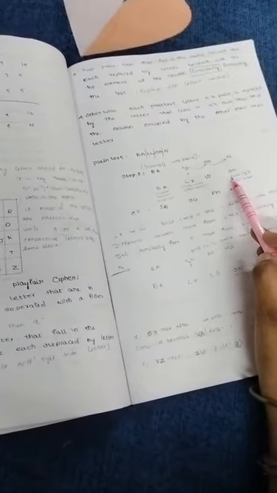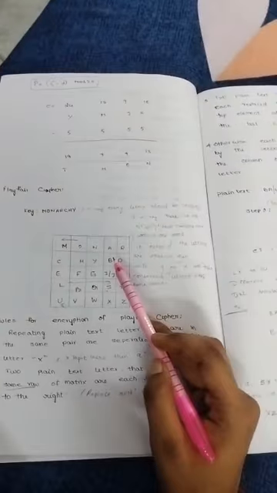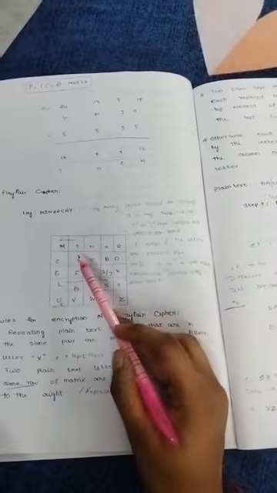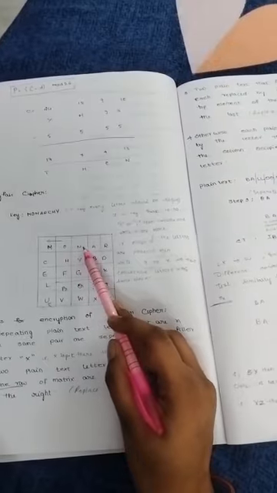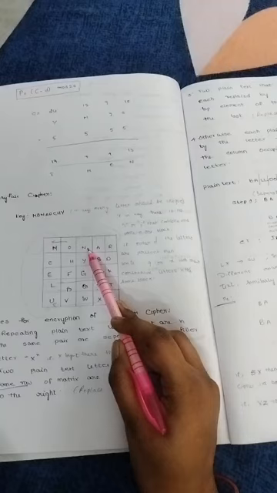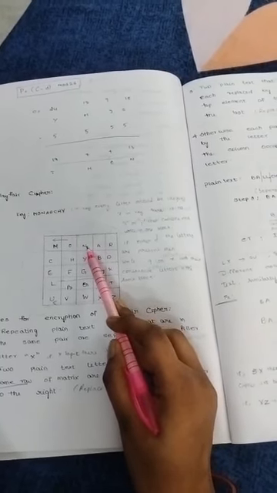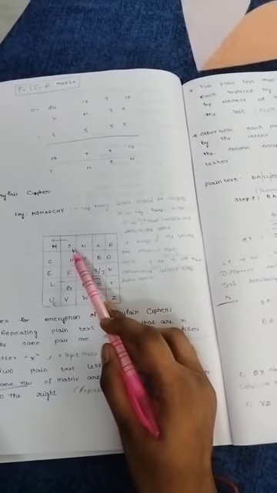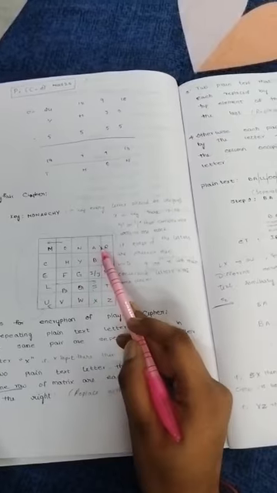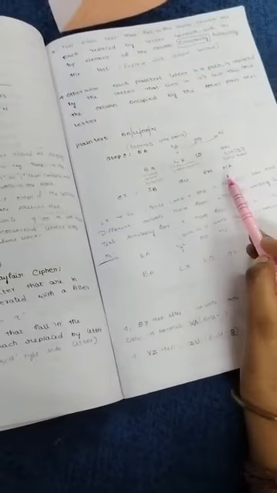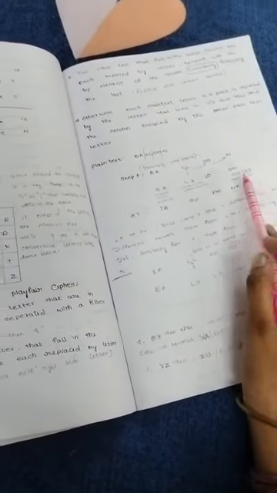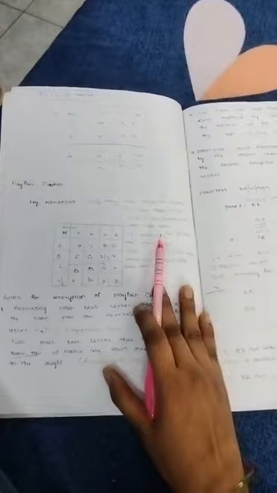What is the next pair? O and N. So O is over here and N is over here. They both are in the same row. So what does rule 2 say for us? If they both lie in the same row, take the right side characters. So for O it will be N, and for N it will be A. In this way you are going to encrypt the text in the Playfair cipher.